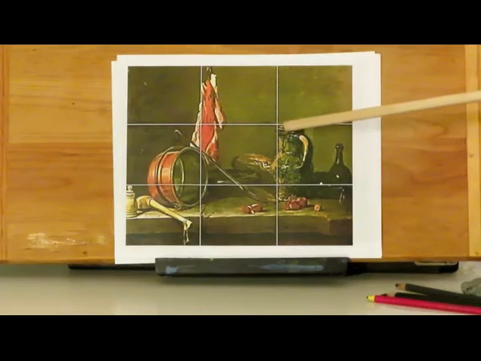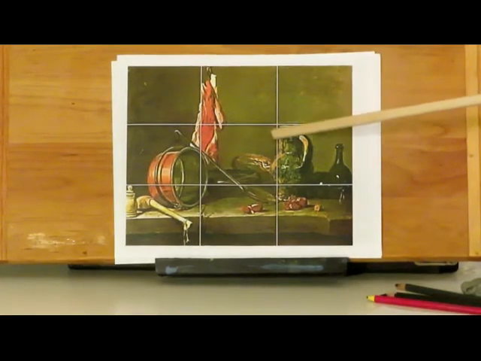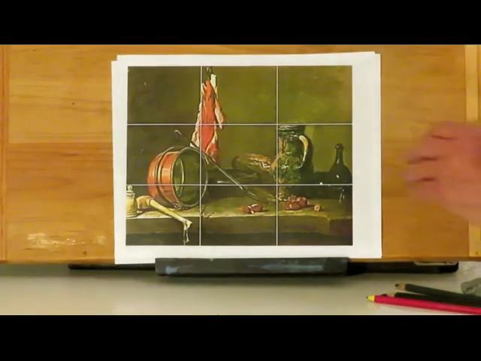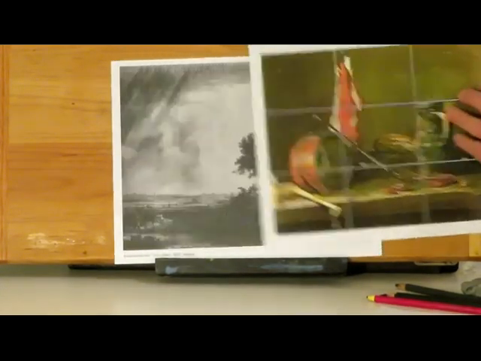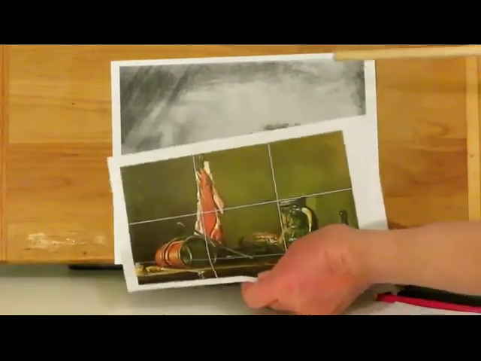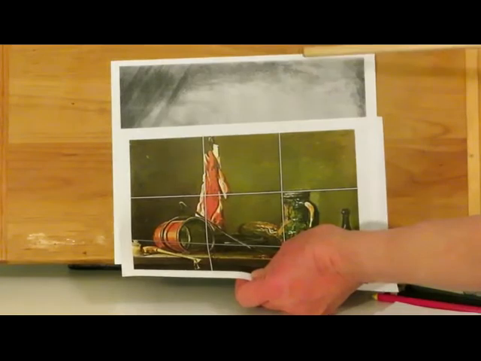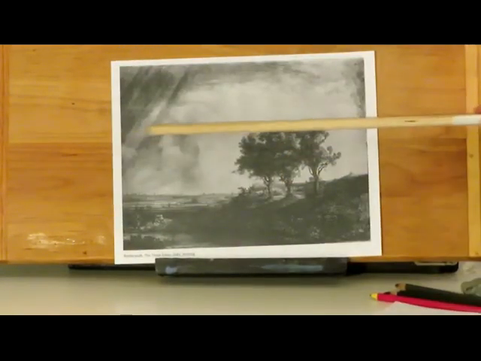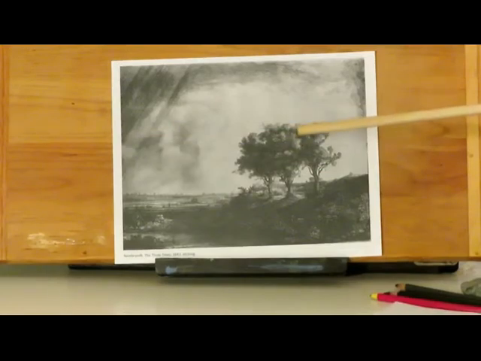So if part of your subject comes close to or is right on a power point, it's even more effective. So if you look back at Rembrandt's and you see where the third is, right about here and right about here, these trees just about come close to that power point.